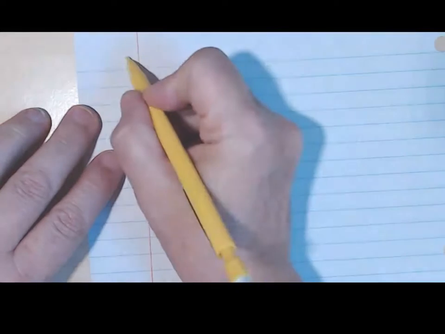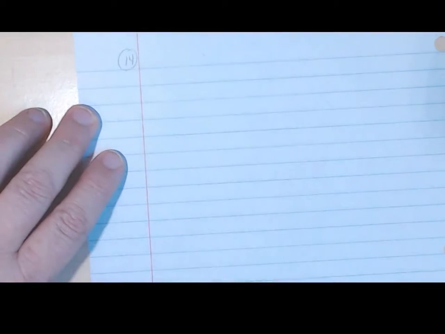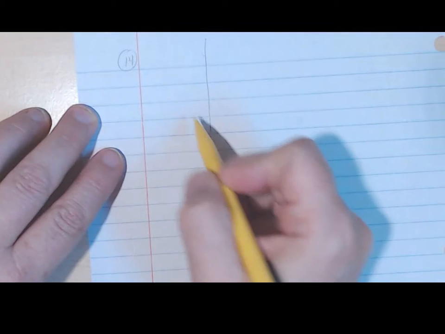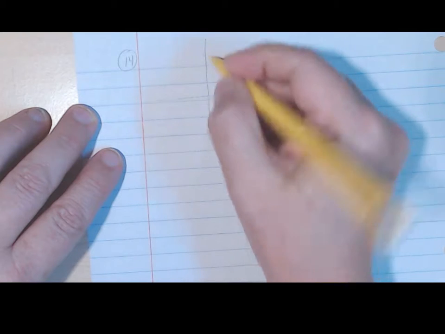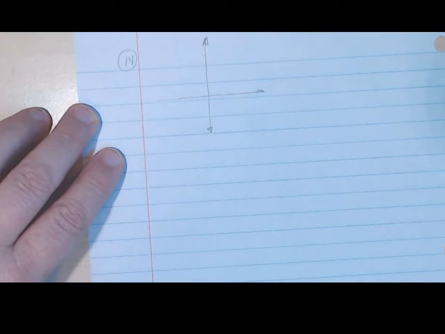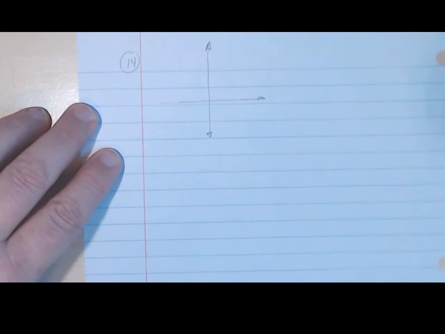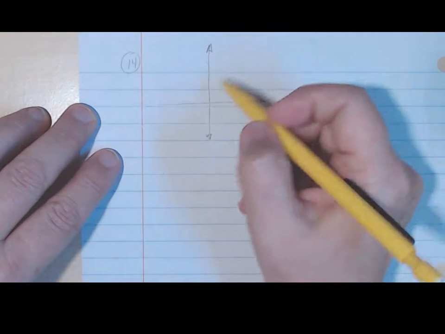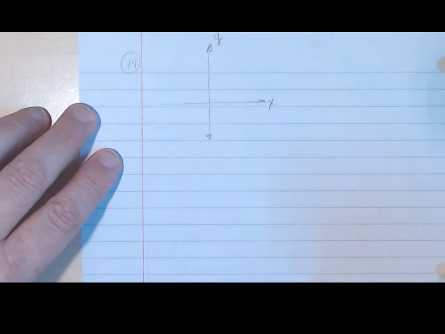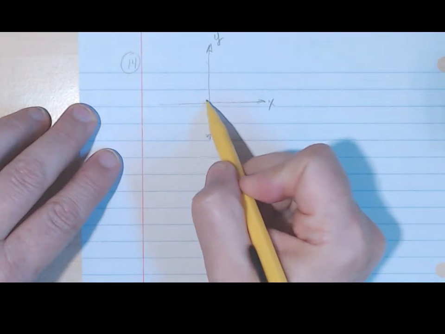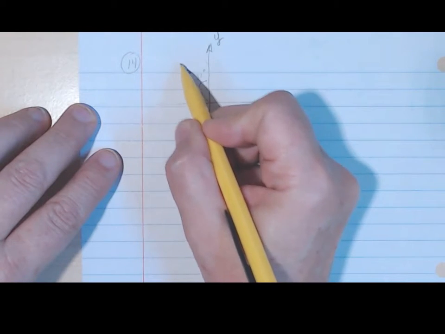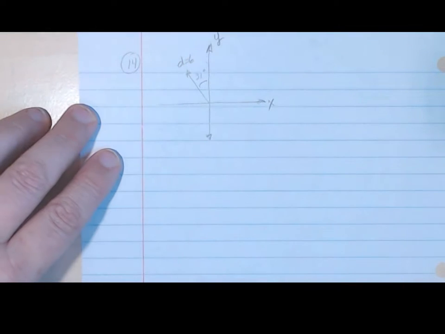Okay, problem number 14. All right, they tell me that I have a vector they label D, and they said D is 31 degrees off the positive y-axis. So that means if this is the positive y-axis, it means I come this way 31 degrees. This is D, and it equals 6.